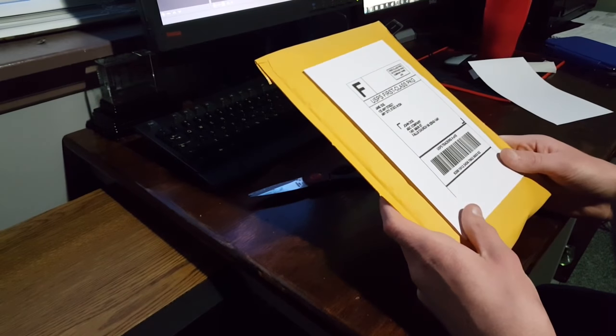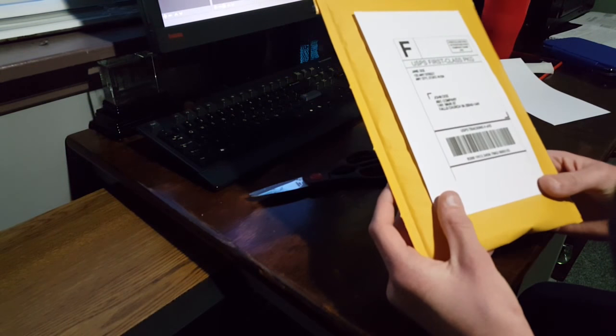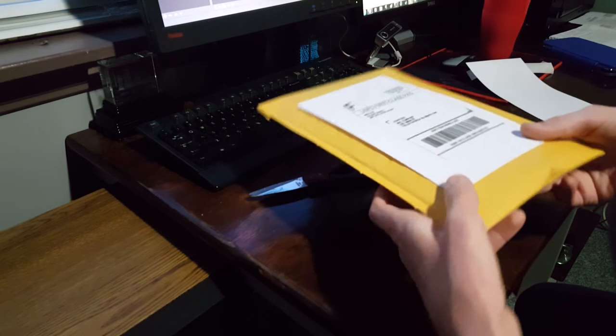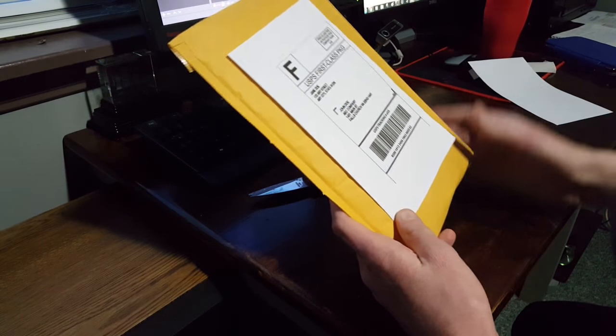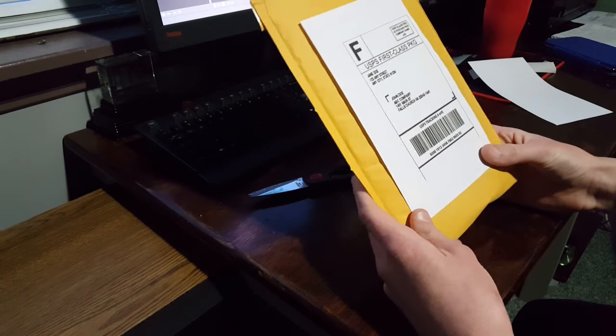And once you're ready to ship this thing out, it's all ready. Just bring it down to your post office, hand it to the lady or man, whoever's working there. They'll scan the barcode and ship it out to your buyer.